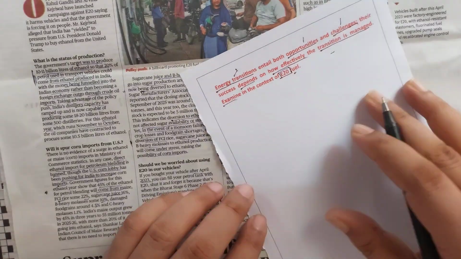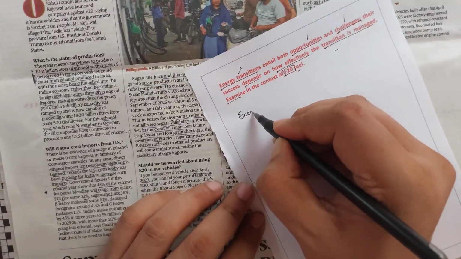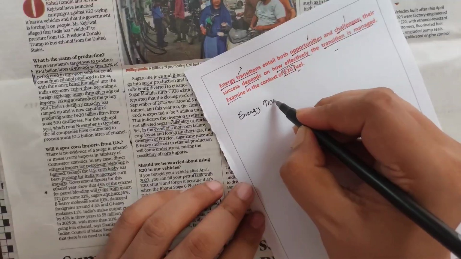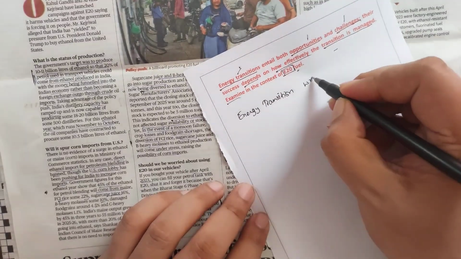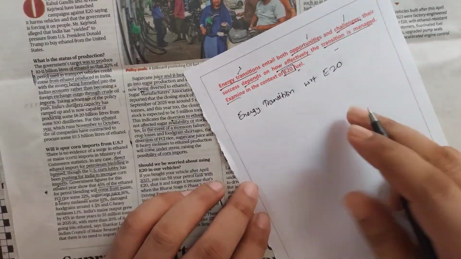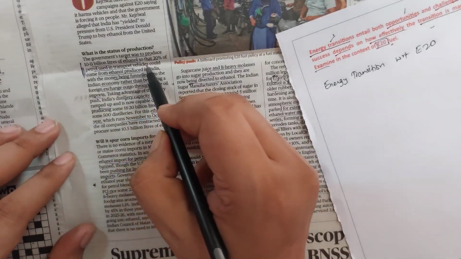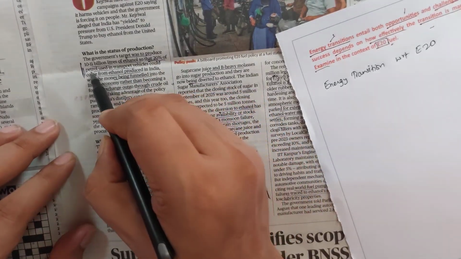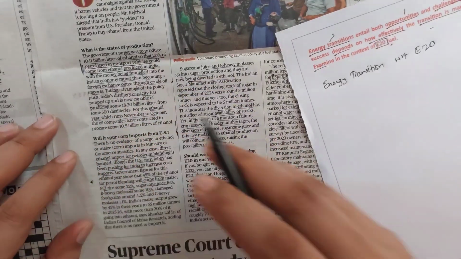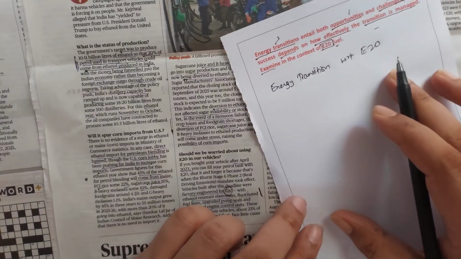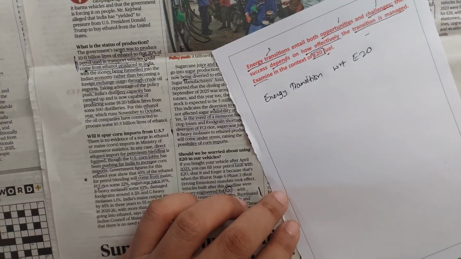So how would you approach this answer? The first thing that you will do is define energy transition. A simple definition of energy transition, but it should be with respect to E20. So the very beautiful definition given over here is that when 20% of petrol used in transport vehicles could come from ethanol produced in India. So 20% of petrol used in transport vehicles should come from ethanol.